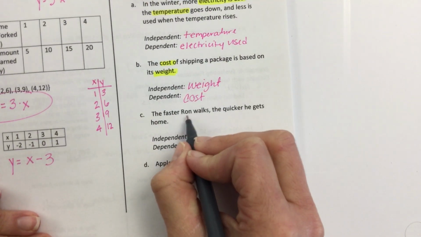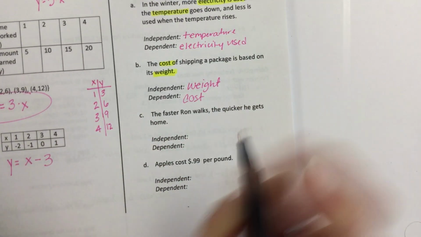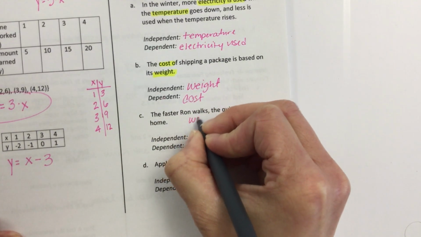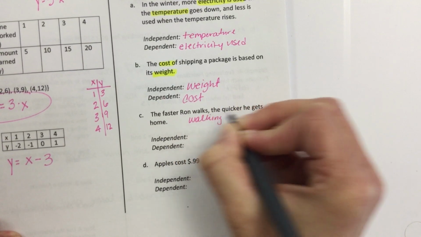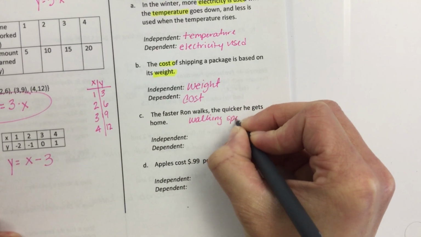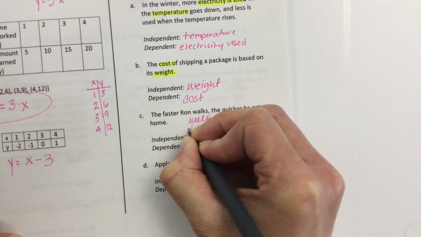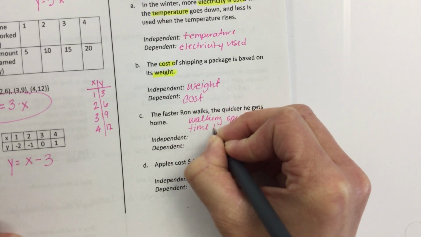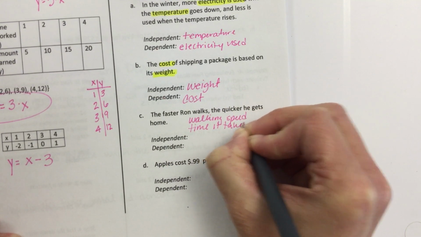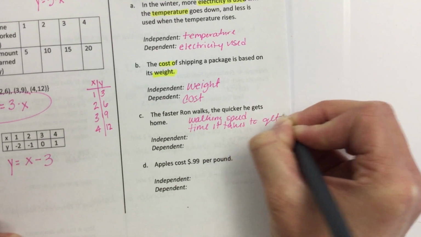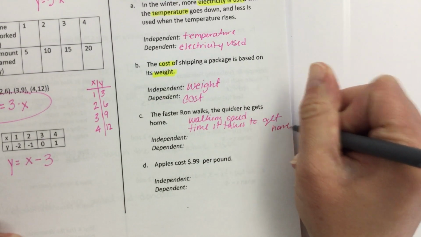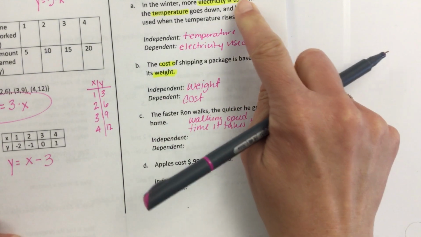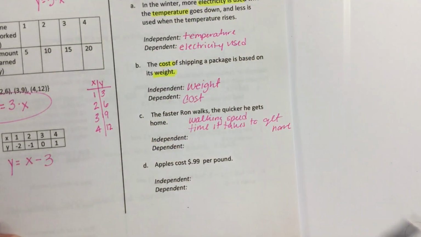The faster Ron walks, the quicker he gets home. So we have walking speed as one. And then the other factor is the time it takes to get home. So sometimes the factors or the variables are just taken right out of the equation.